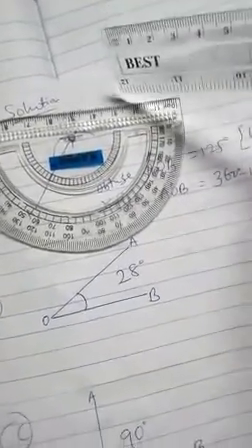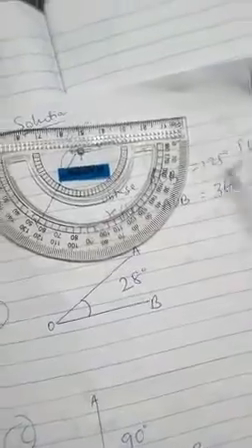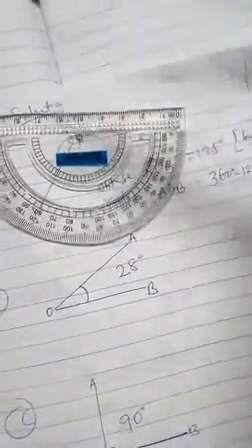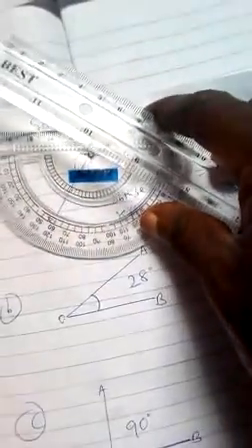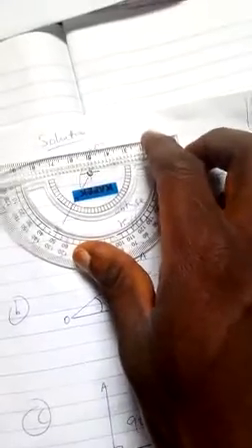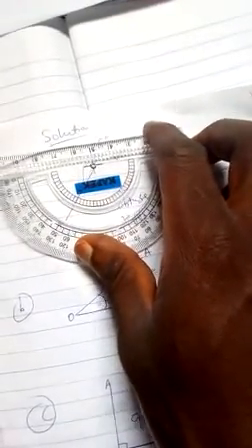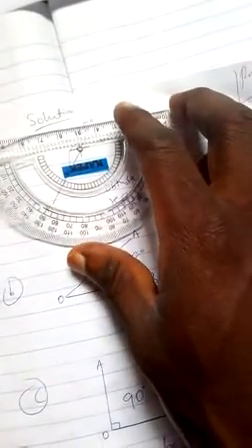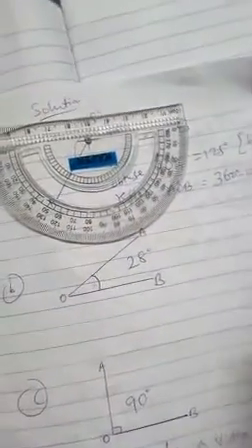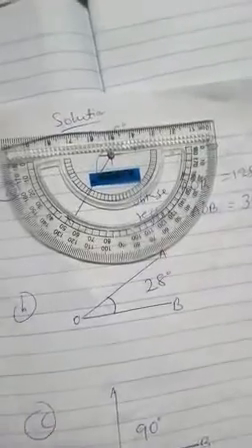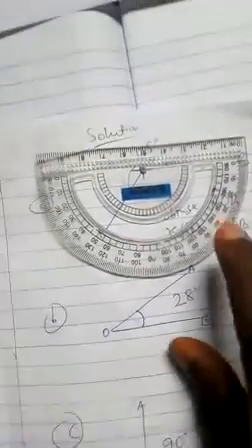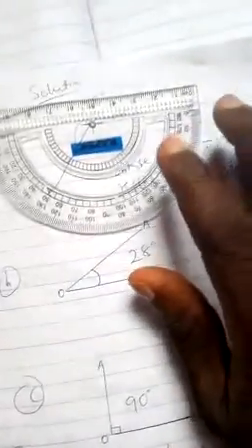So your reading from here, you can see is what?